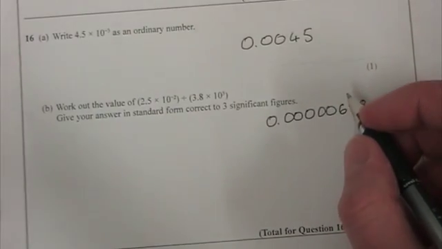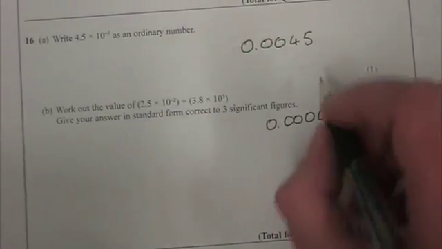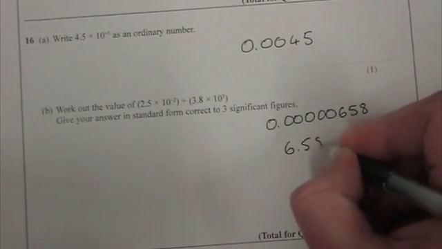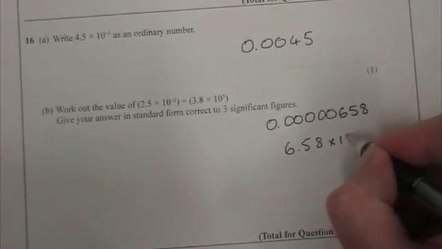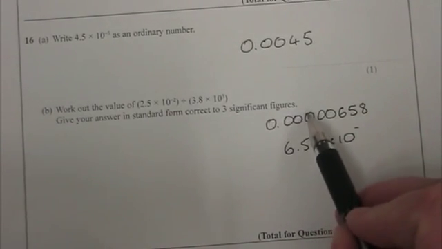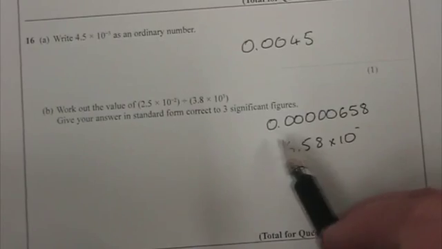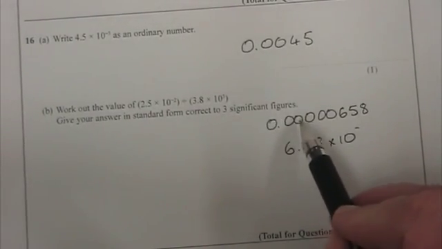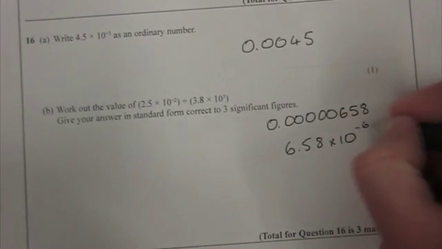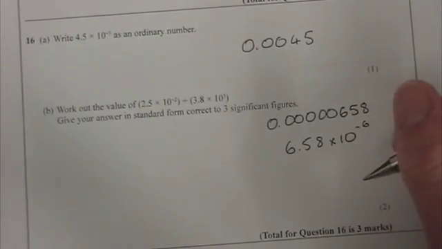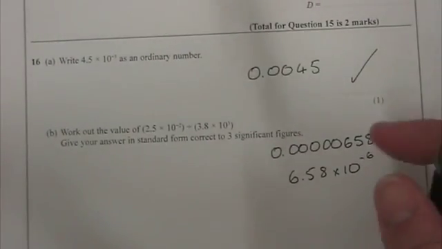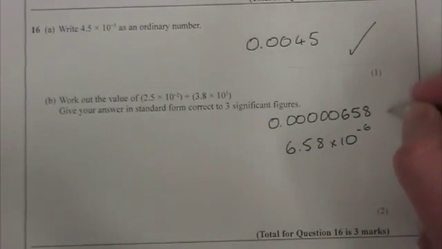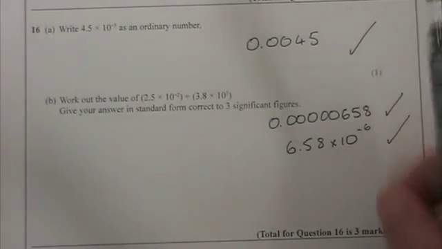But what I really want is it written in standard form. So it will be 6.58 because they're the digits, 658. But that 6 is going to be times 10 to the minus because it's very small. And that 6 is moved back 1, 2, 3, 4, 5, 6 places. Or I could cheat and just count the zeros. 1, 2, 3, 4, 5, 6. So it's 6.58 times 10 to the minus 6. So for these questions, the first one is just a 1 mark question for getting the correct answer. For this question, carrying out the division correctly gets you a mark, and then writing it in standard form is the second mark.